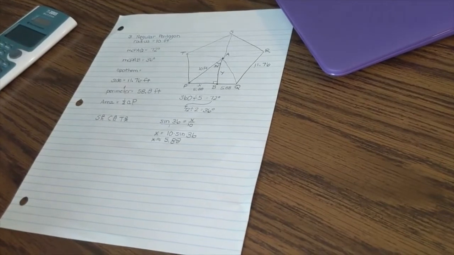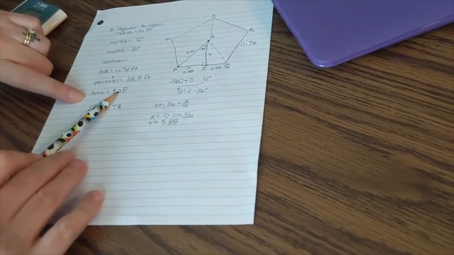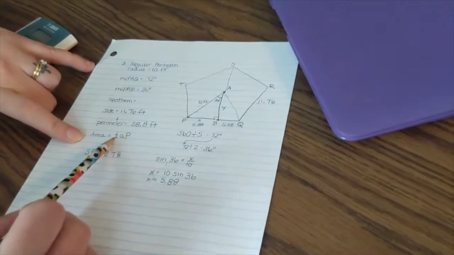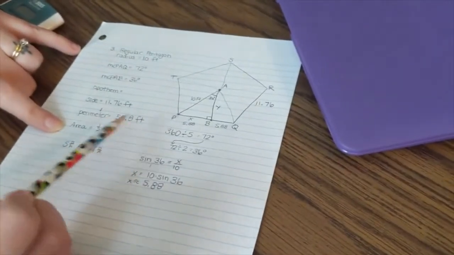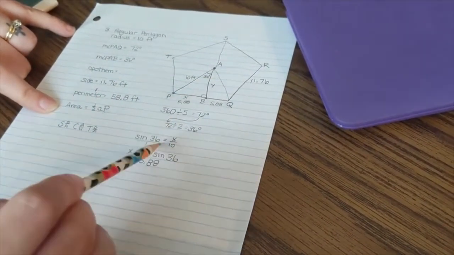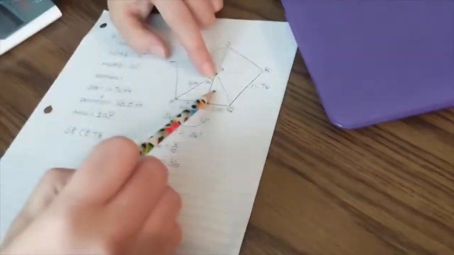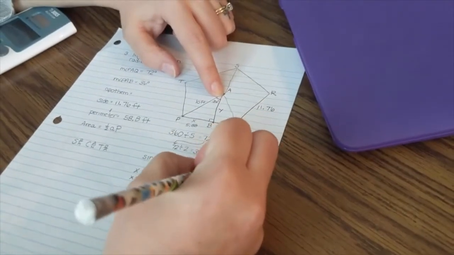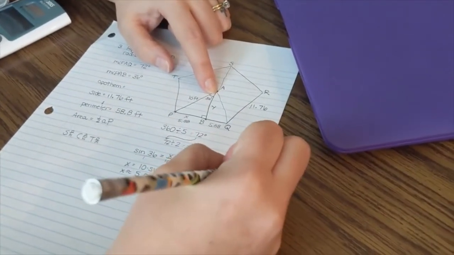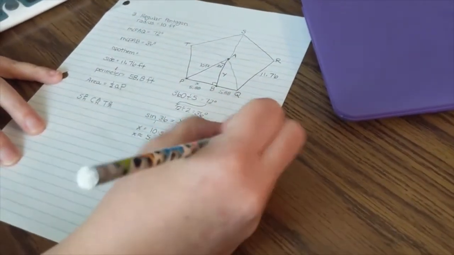So the last thing we need to finish this up is to find our apothem, and the reason we need that is because that's used in our area formula. So if you watch the other video, the formula for the area of a polygon is 1/2 the apothem times the perimeter, so we need to find both of those things in order to find our area. So to find the apothem, I'm going to go back to my trig functions, except this time I'm going to use cosine because it's the adjacent side to 36. So I've got the cosine of 36 equals the adjacent side, which is y, over the hypotenuse, which is 10. So here I'm going to cross multiply these.